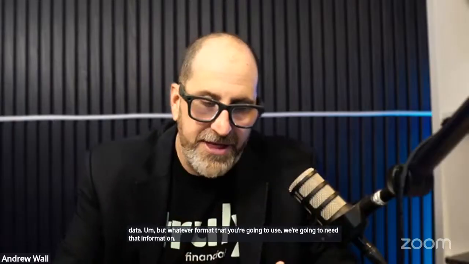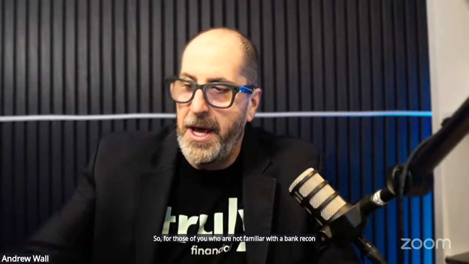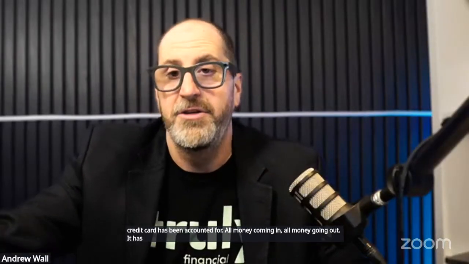And the key with that is something we call bank reconciliations. For those of you who are not familiar with a bank reconciliation, this means that every line item on your corporate bank account or corporate credit card has been accounted for. All money coming in, all money going out. It has to reconcile. That means the opening balance plus the transactions must equal the closing balance.